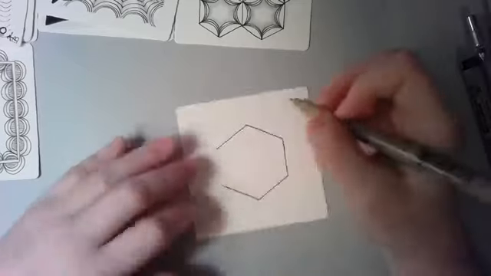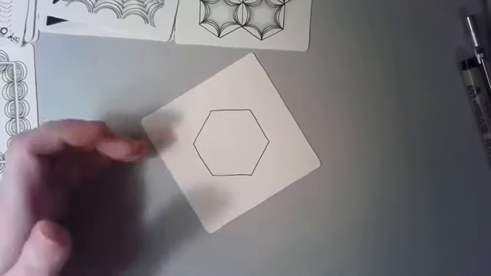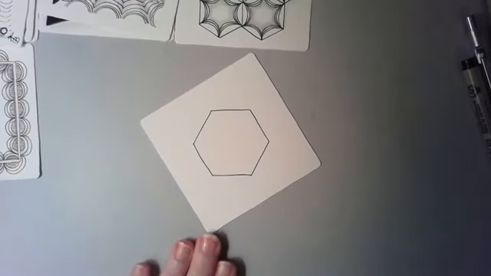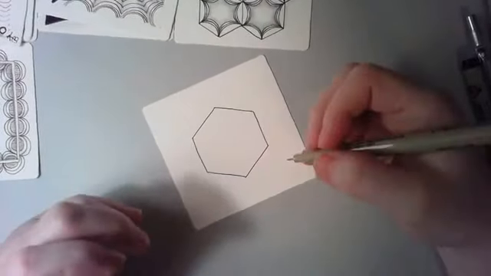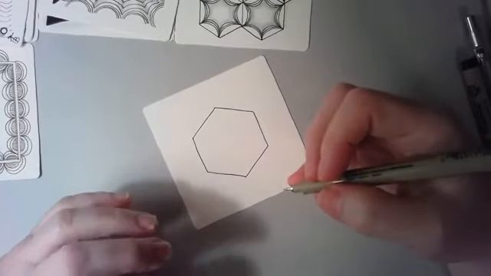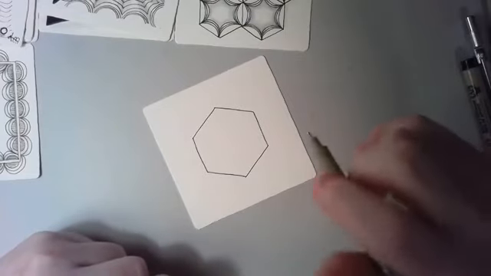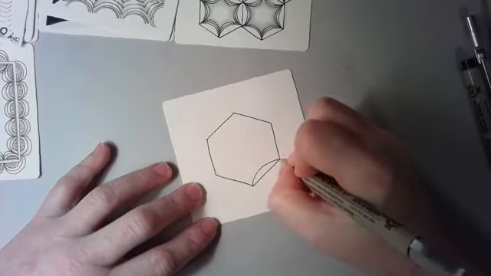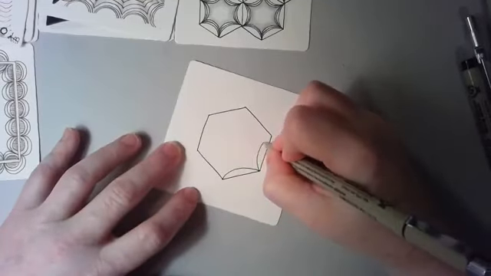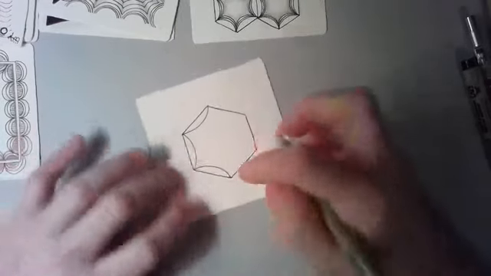So I'm going to make my little hexagon here. And then I'm going to do my crescent moon in that shape. Right? And you can do that with triangles or squares or rectangles or rhombuses. Rhombuses are a seriously unappreciated shape, just saying. And then what I did was I added my crescent moon in each of these little areas of my hexagon.